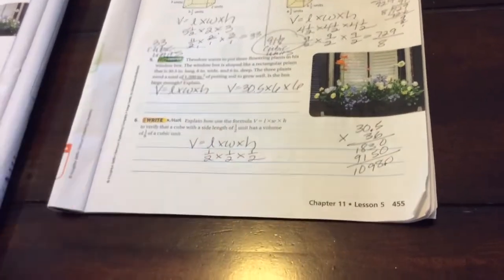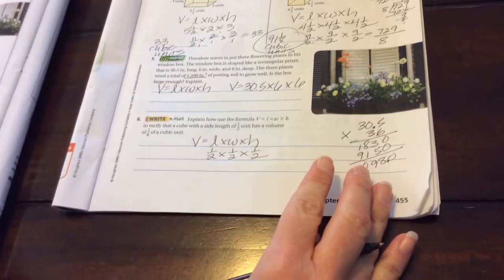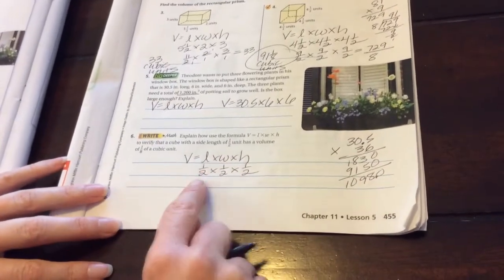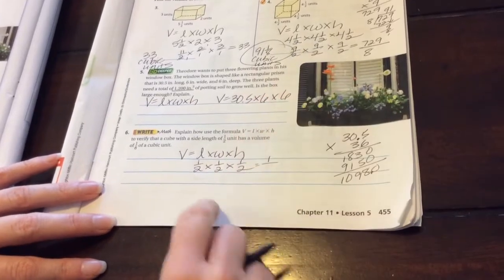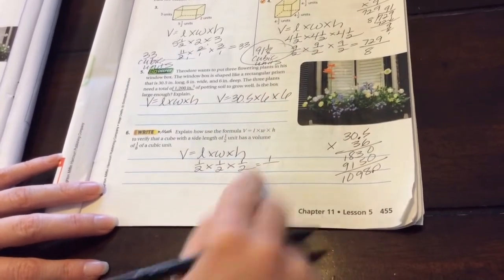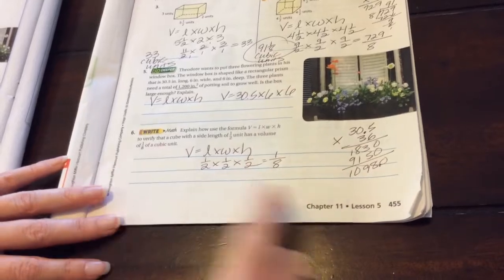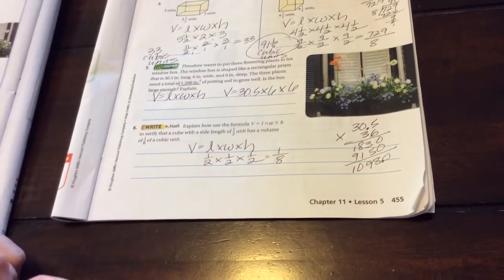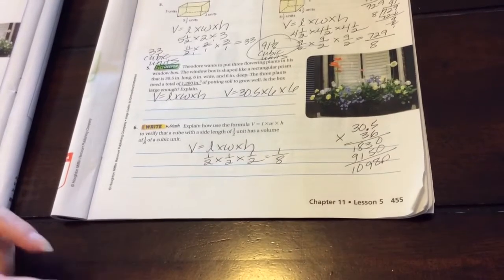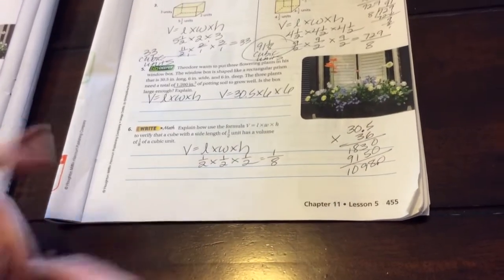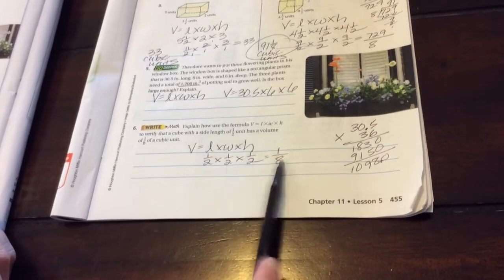All the dimensions are the same because on a cube, everything has the same dimensions. So then when I multiply this together, I get 1 times 1 times 1, which is 1. 2 times 2 is 4 times 2 is 8. And so yes, that proves that it is 1/8. The length, width, and height of a cube of 1/2 a unit, you would substitute the 1/2 for length, width, and height, and then multiply those all together, and you're going to get 1/8. So that would prove it.